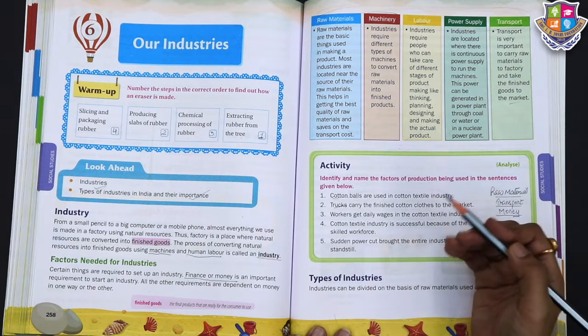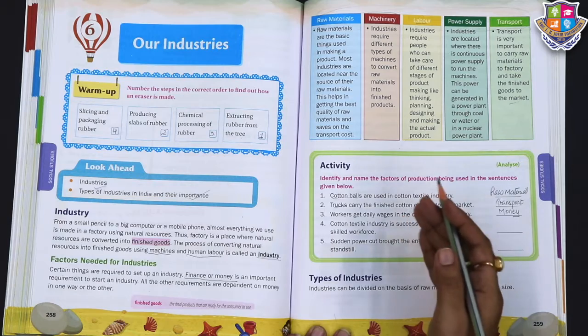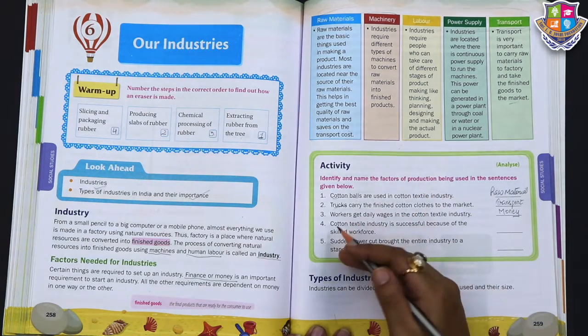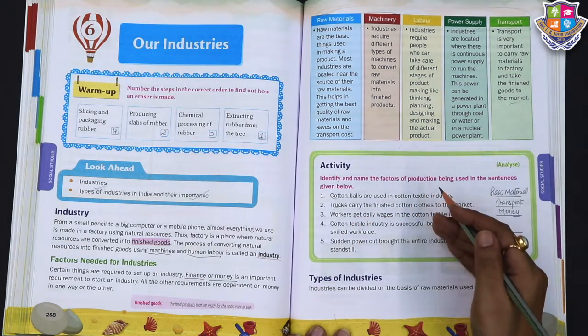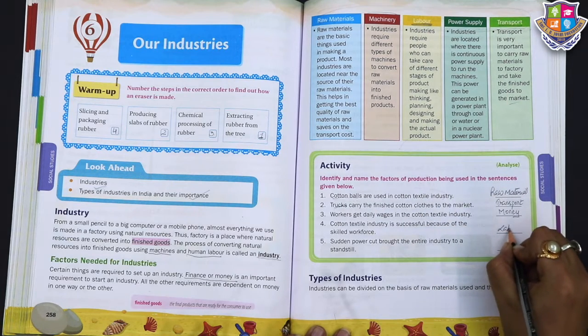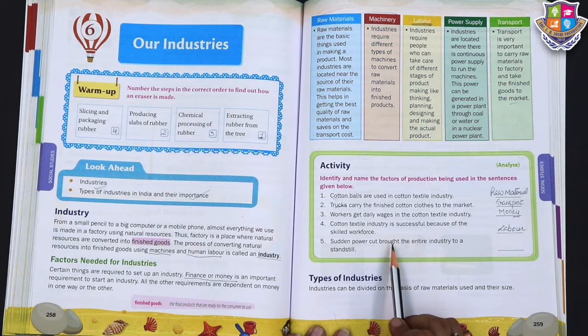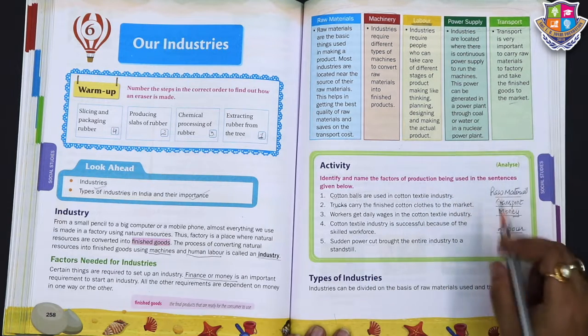Who are the persons behind making the cotton textile industry successful? It is the labor. Sudden power cut brought the entire industry to a standstill. Because of the power cut, the work is stopped. So what is that? Power supply.